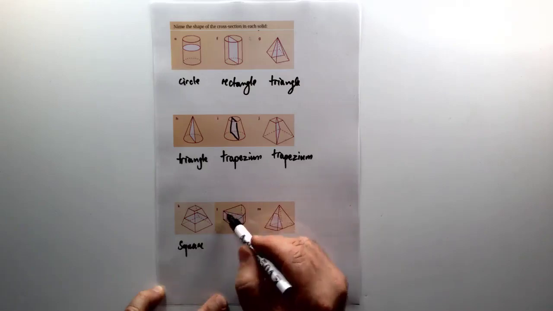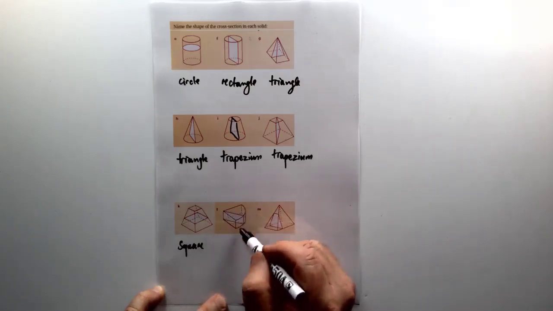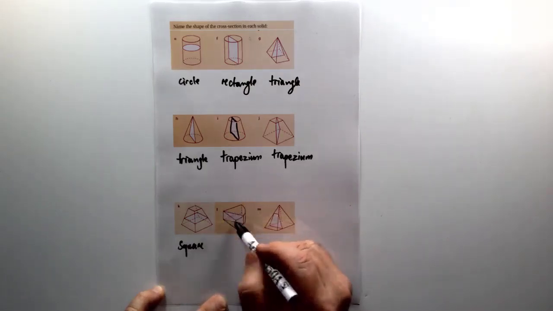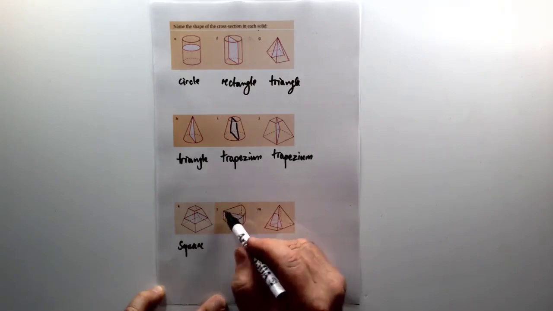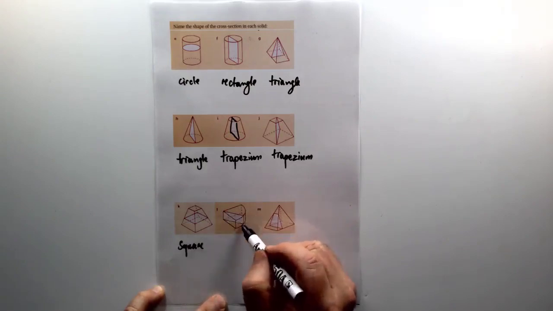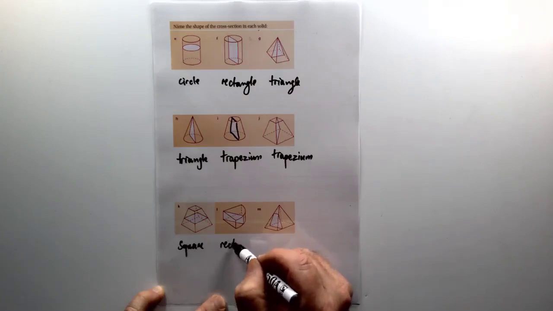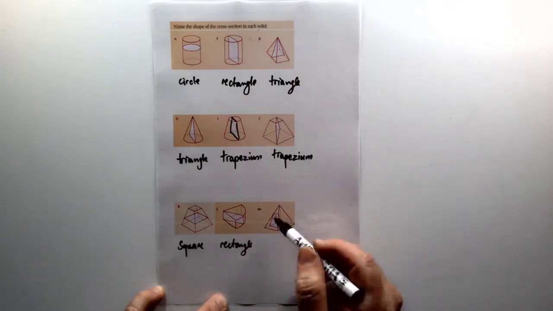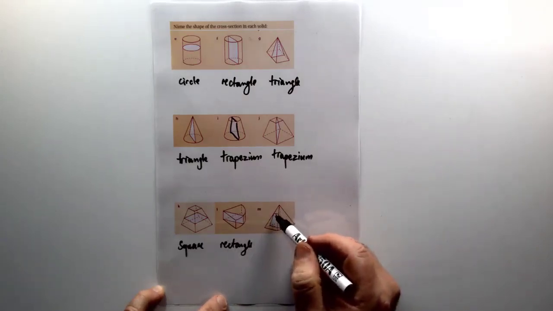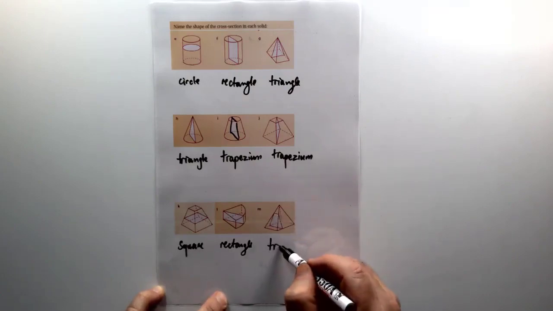Here we've got something you'd call maybe a sector pyramid, something like that. Sector prism. Doesn't really have a name. But here you can see that cut is a rectangle. And here again, just the way this is cut, it's going to give us another trapezium.